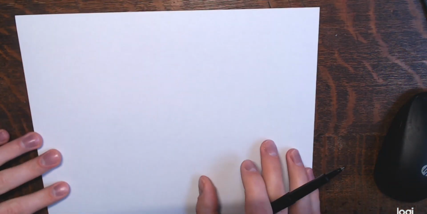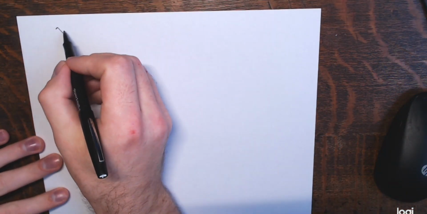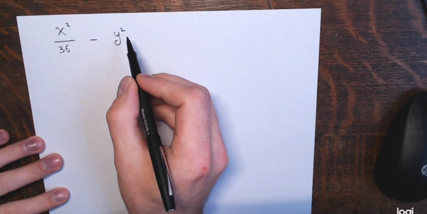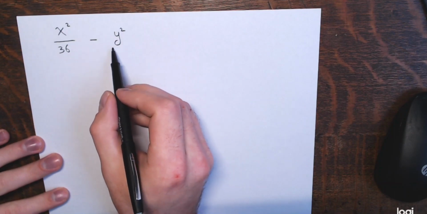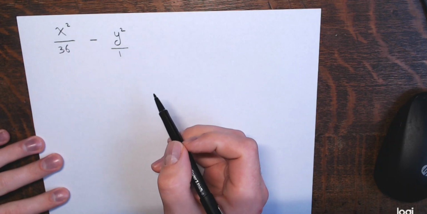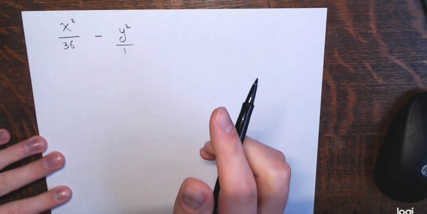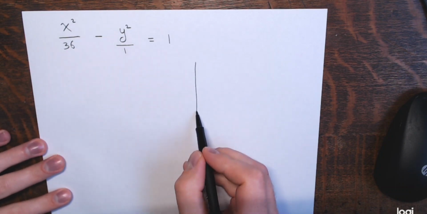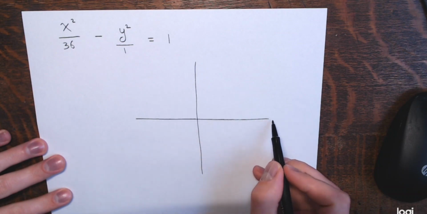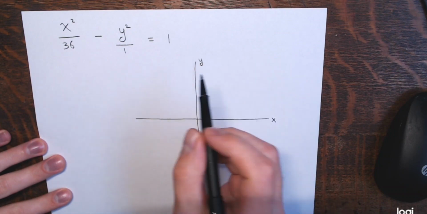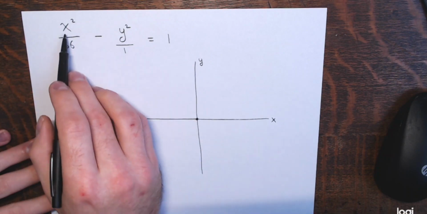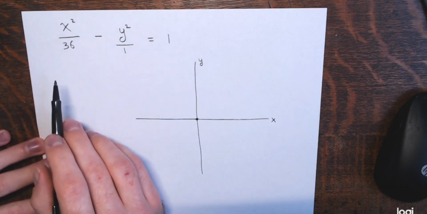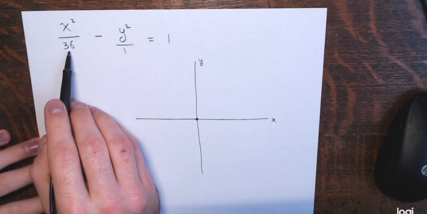So this equation, we have x squared divided by 36 minus just y squared. Now remember, if it's just y squared, that technically means it's y squared divided by 1. You can always put divided by 1, and it won't change the value of anything. Equals 1. All right, so again, the center's at the origin. The transverse axis will be the x-axis now, right? The lead term is x squared. It's x squared minus y squared. So a squared is 36, meaning that a is 6.